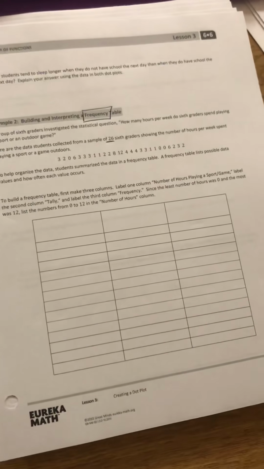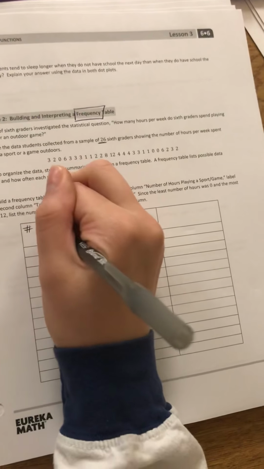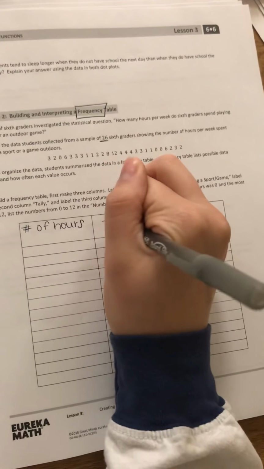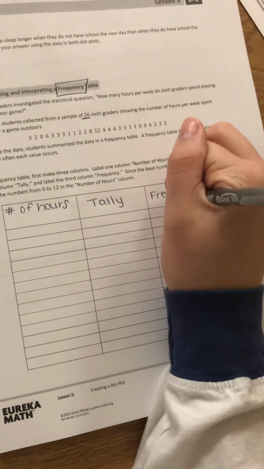Well, we have this table, and I'm going to show you how to organize it and what a frequency table expects. On the far left side, I want the number of hours playing sports or games. In the middle, I'm going to do tally. And over here on the right side, I'm going to be talking about frequency.